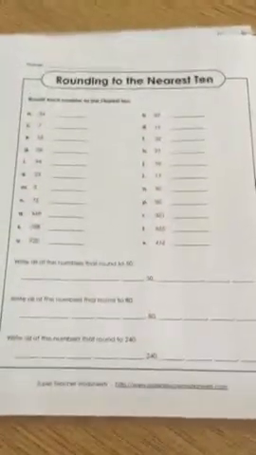Tonight's homework will be completely involved in that. They will need their math journals to answer tonight's homework. Everything is about rounding to the nearest 10 and finding numbers that round to the nearest 10.